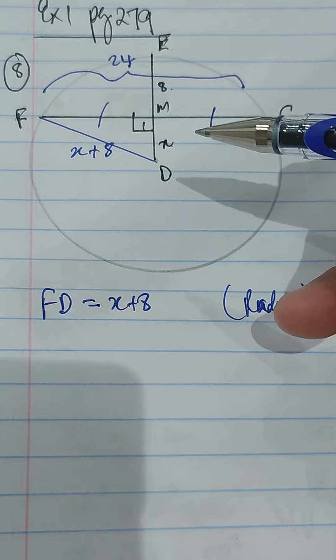Then, if that is 24, then FM has to be 12 units. Why does this have to be 12 units? Because we are given that it's perpendicular. So perpendicular from center to chord bisects the chord.